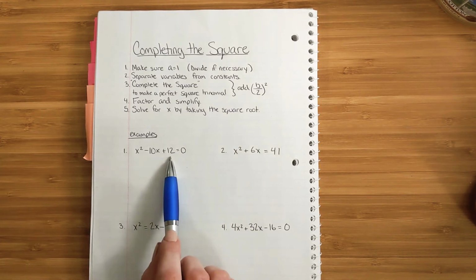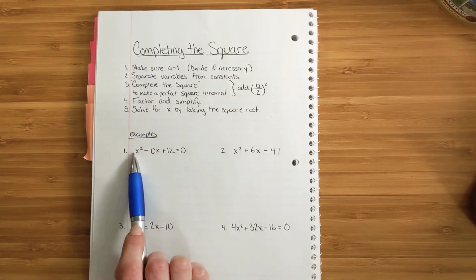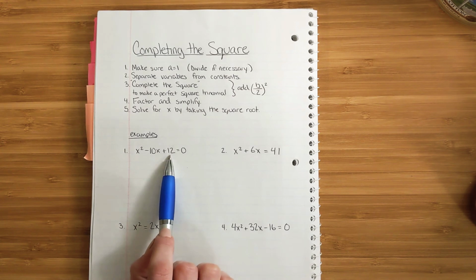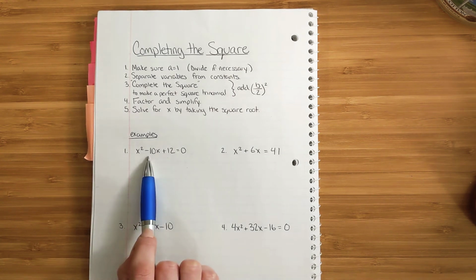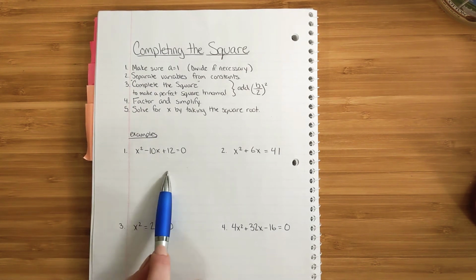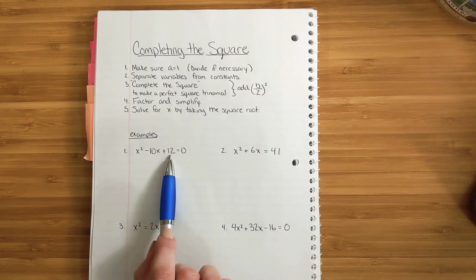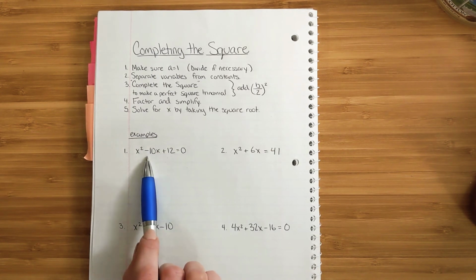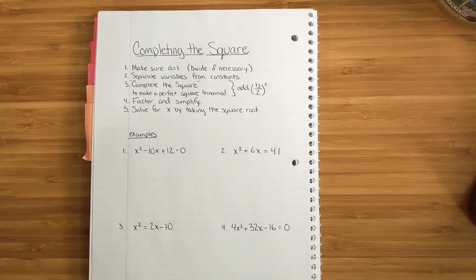If this was a trinomial with a 1 in front of the x squared and I could find 2 numbers that multiply to the constant and add to the linear term, I can finish this problem in 2 steps by factoring and setting each factor equal to 0. But unfortunately, there are no numbers that multiply to 12 and add to negative 10, so we need to find a different method, and that's where completing the square comes in.